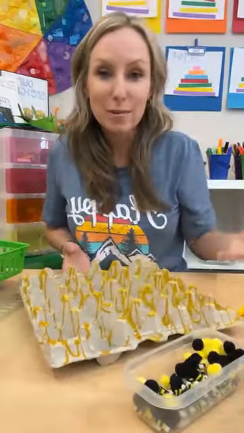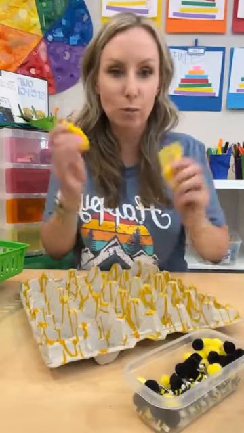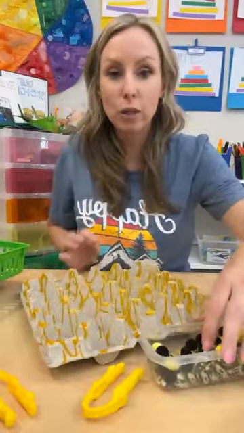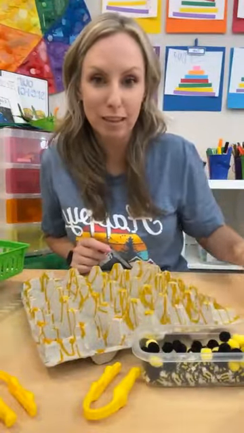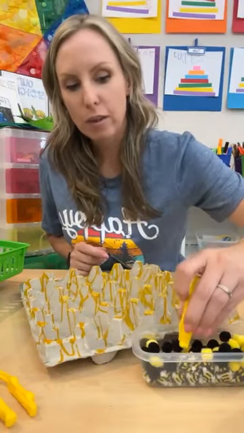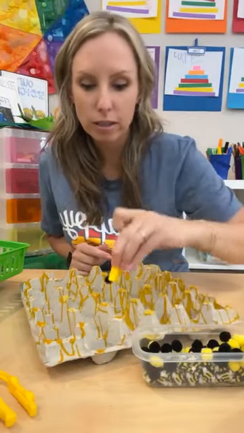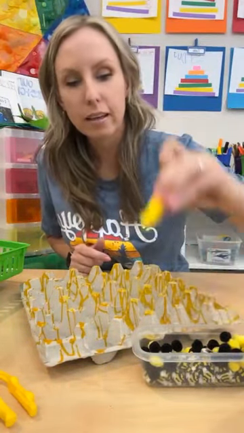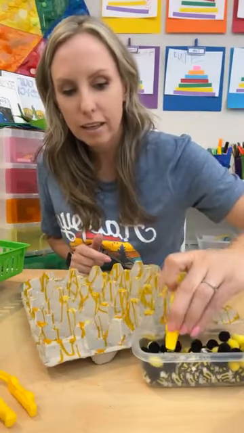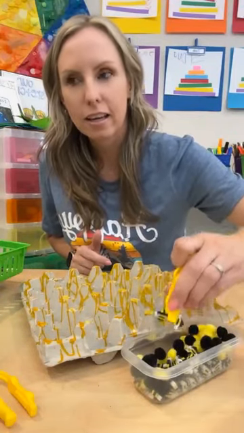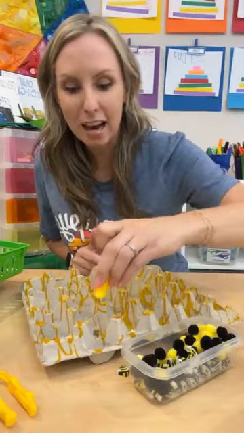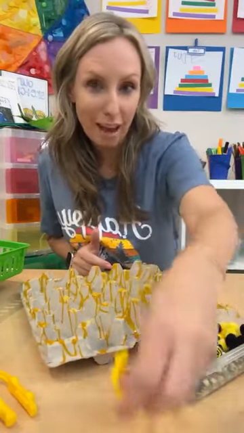But to make a really fun counting game, you put out some tweezers. Now, if you have 3-year-olds, you can also just make this a fine motor activity. So they can put the bees and the pollen in the beehive.